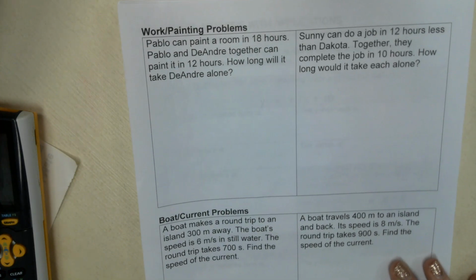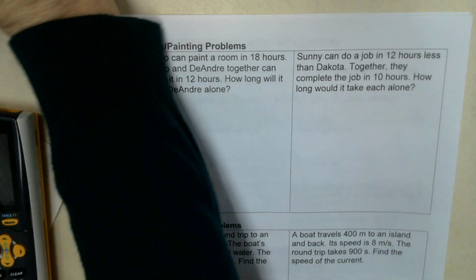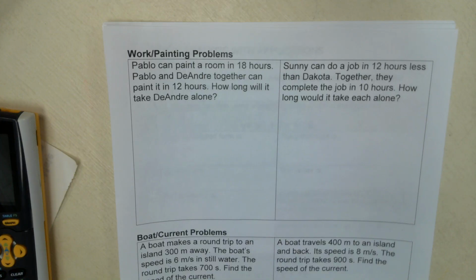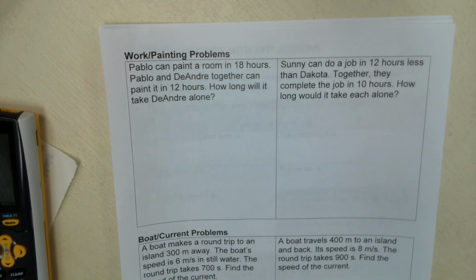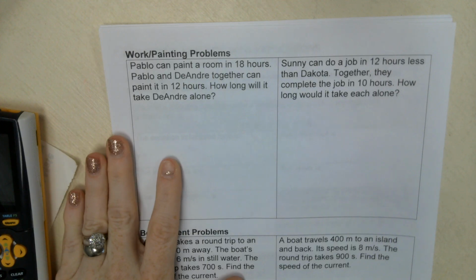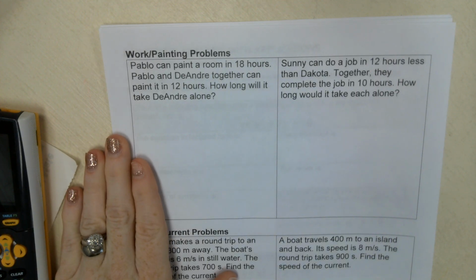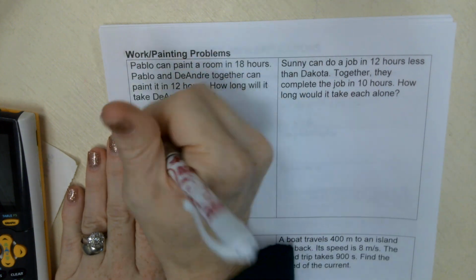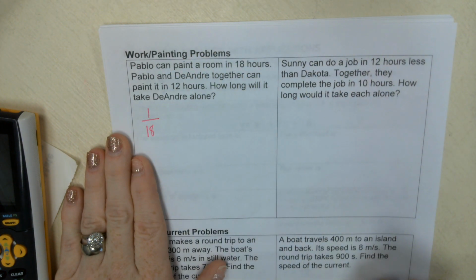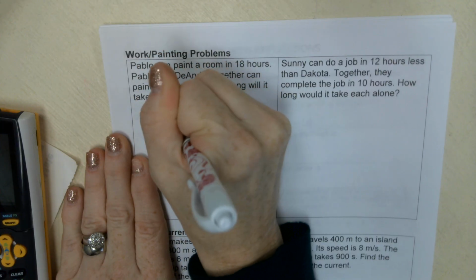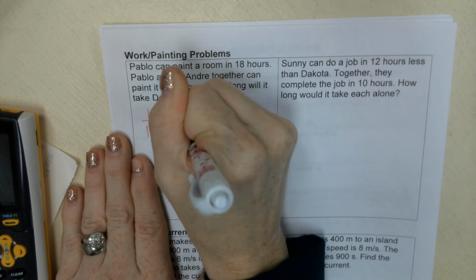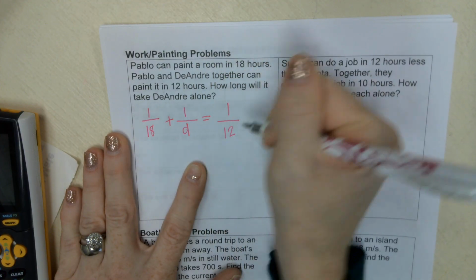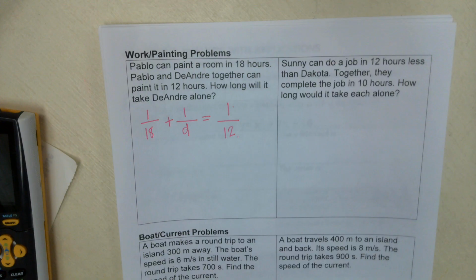Work and painting problems. All right, Pablo can paint a room in 18 hours. Pablo and DeAndre together can paint it in 12 hours. How long will it take DeAndre alone? All right, Pablo can paint the room, one room, in 18 hours. I don't know how long it takes DeAndre to paint that room. But I know that together they can paint one room in 12 hours.